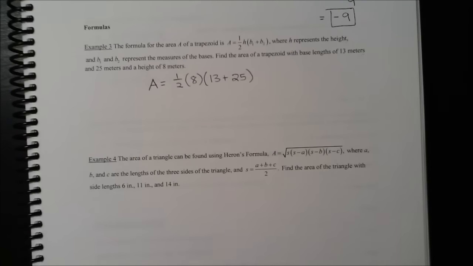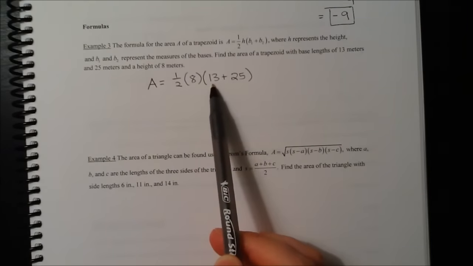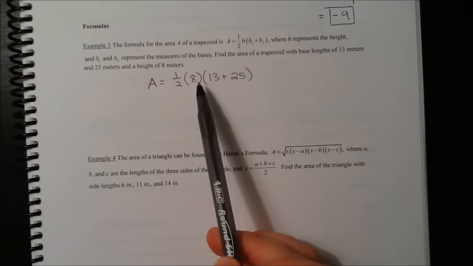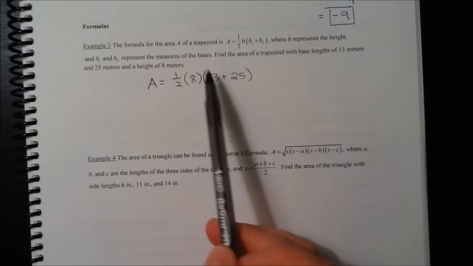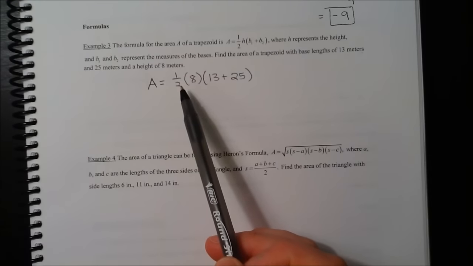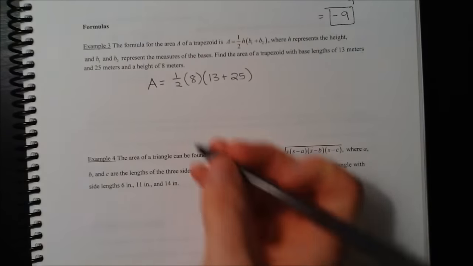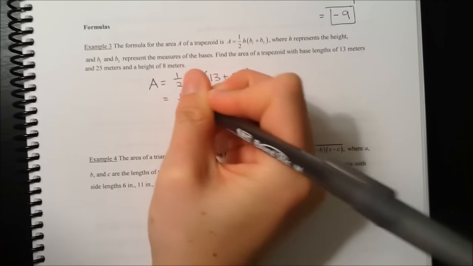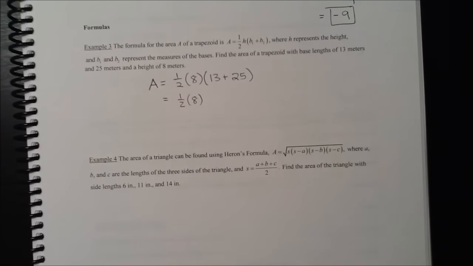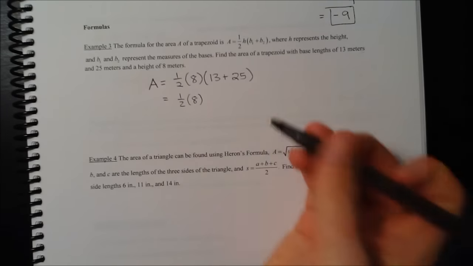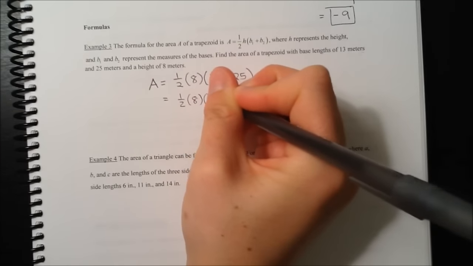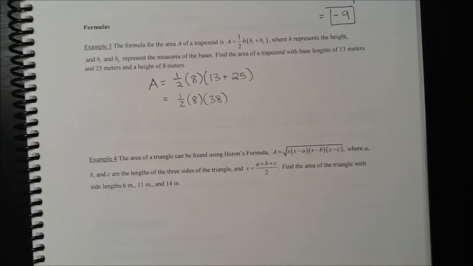It first tells us to deal with grouping symbols. So we've got this right here. This is also technically a grouping symbol just because of the way I wrote it, but there's nothing to do inside that set of parentheses. It's just an 8. So we start here inside this set of parentheses, which tells us to add those two together. Leave everything else exactly the way it's written. So 13 plus 25 gives us 38. And then the next step is exponents. We don't have any. Next step is to multiply or divide. So that's what we're going to be doing next.